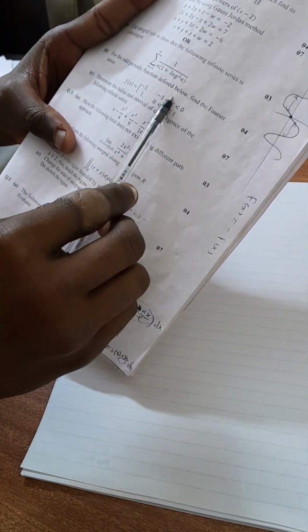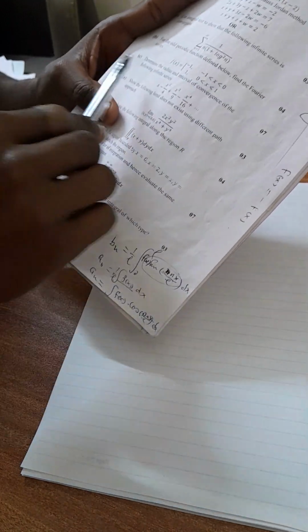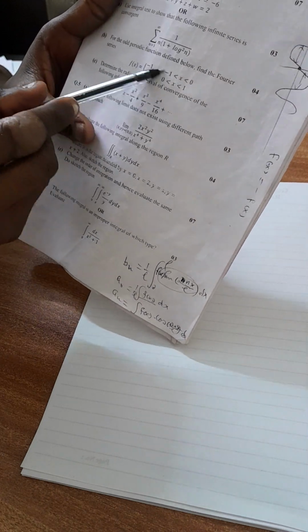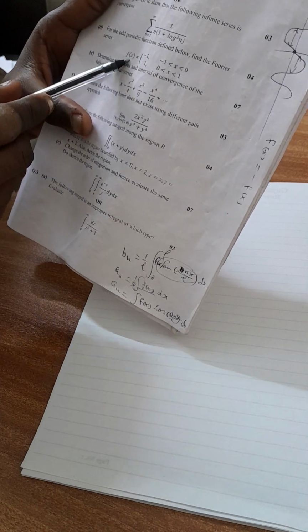Find the Fourier series. It is between -1 and 1, and this is the interval for this one. These are the limits for the first point and the second point. So this is an odd function.